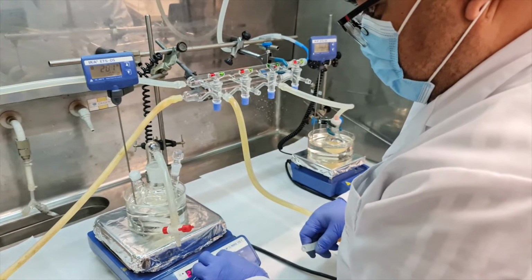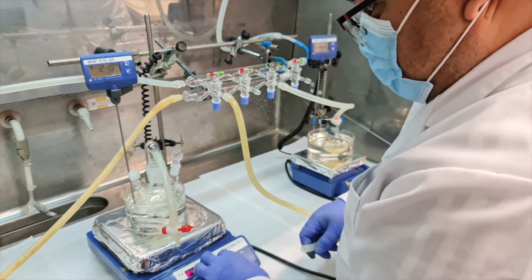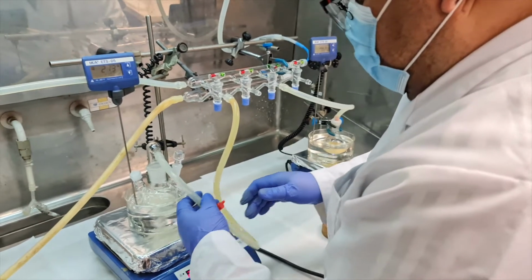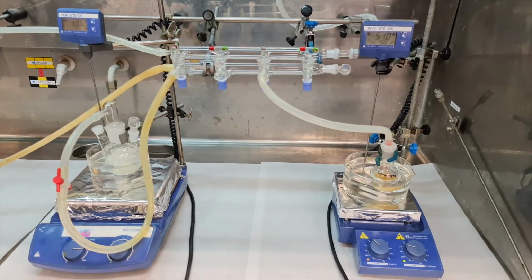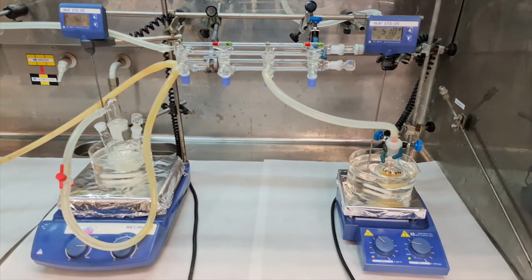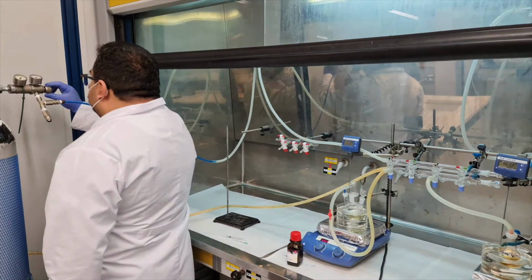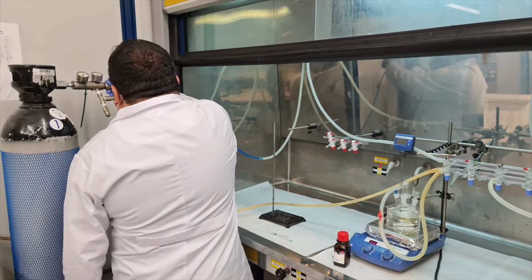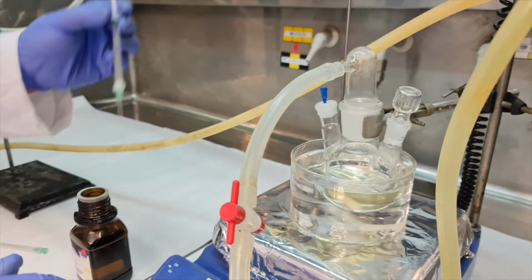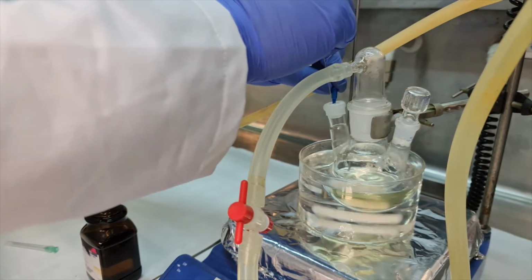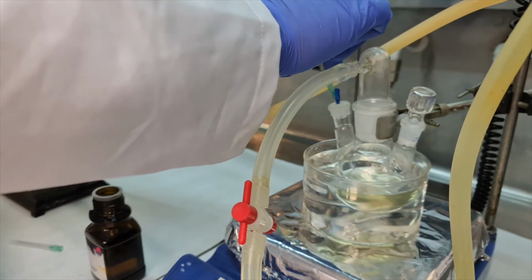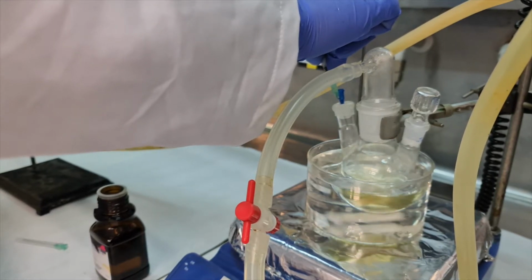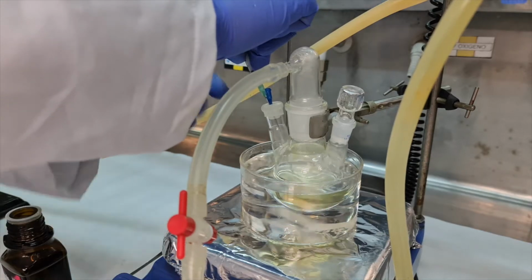The reaction flask was taken from the glove box and connected to the Schlenk line, where we carry out the chemical synthesis of perovskite nanocrystals. The reaction mixture was first heated for 1 hour in vacuum at 120 degrees Celsius until the tin salts dissolved and a transparent solution was obtained. Finally, 1 milliliter of 0.4 molar solution of cesium oleate preheated at 120 degrees Celsius was injected into the reaction system.